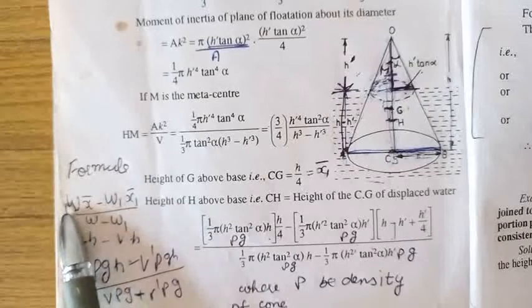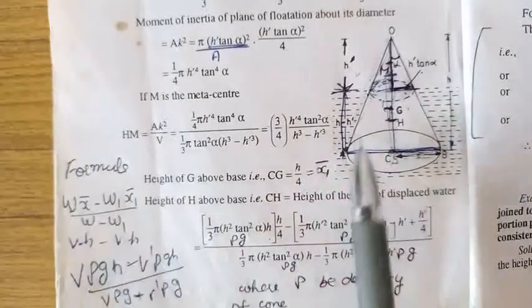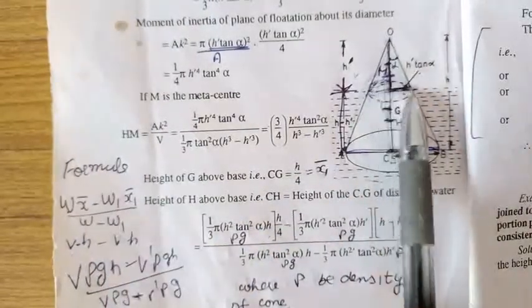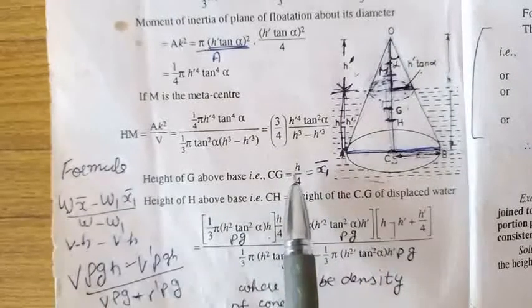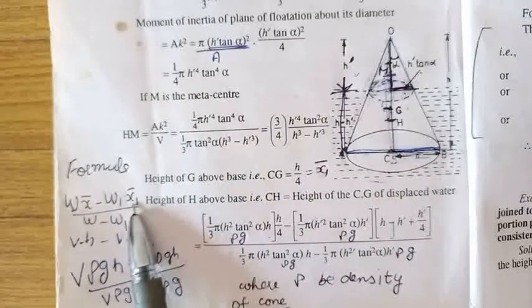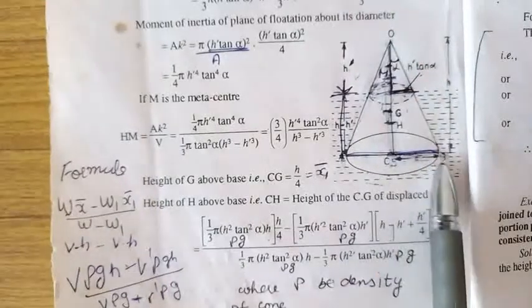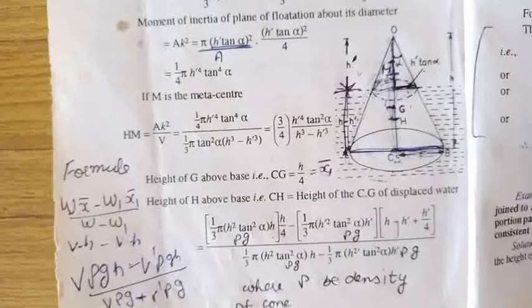Here, according to our figure, W is the weight of this cone. W1 is the weight of the smaller cone. X bar we have already obtained, which is h by 4. X1 bar will be the depth of the center of gravity of this smaller cone from this base. Now let us find the values and substitute here.